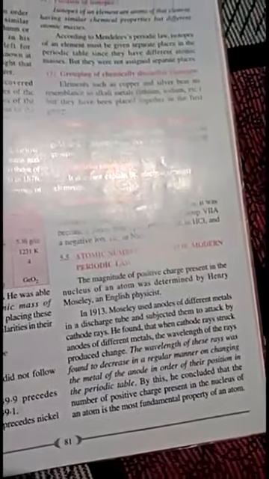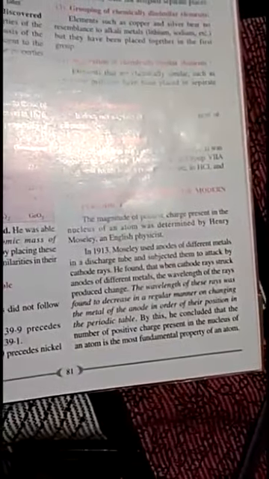So now it was Henry Moseley in 1913, who thought that after the discovery of isotopes, the same atom of same element has same atomic number but different masses.